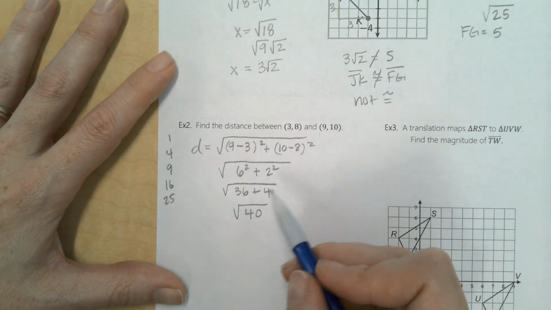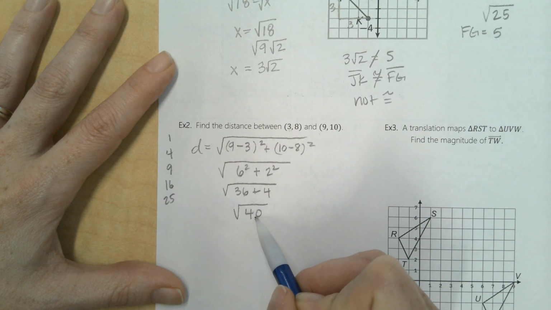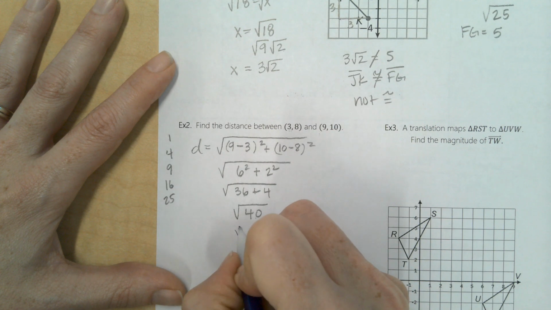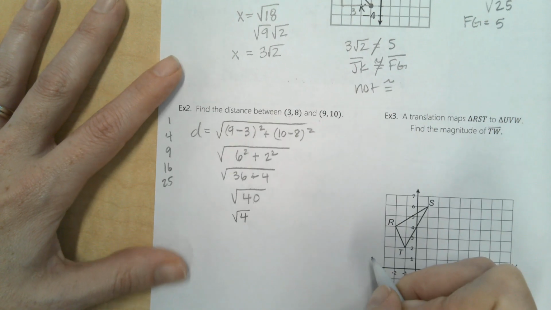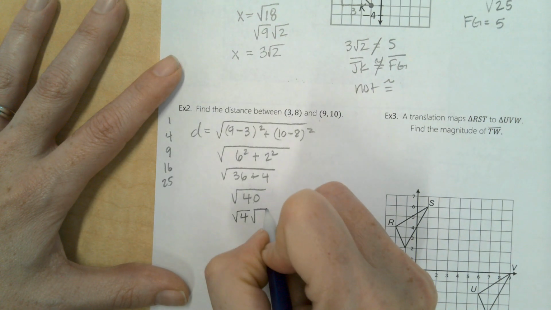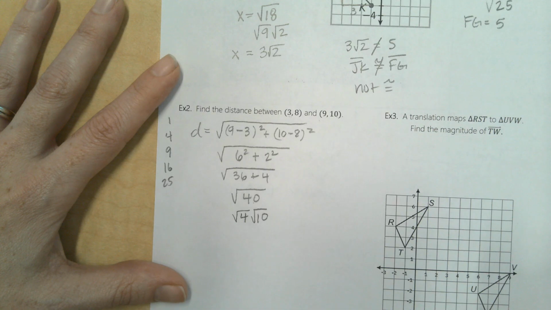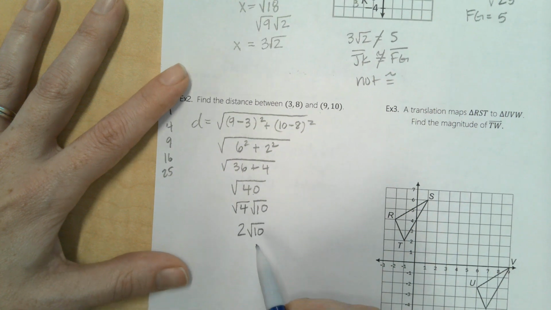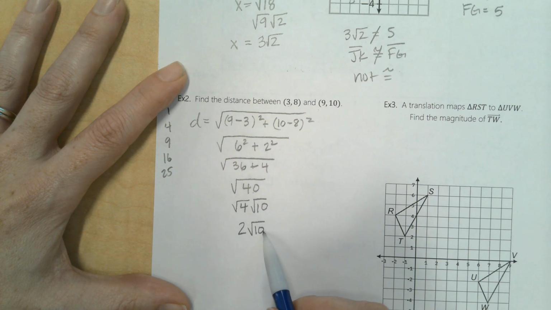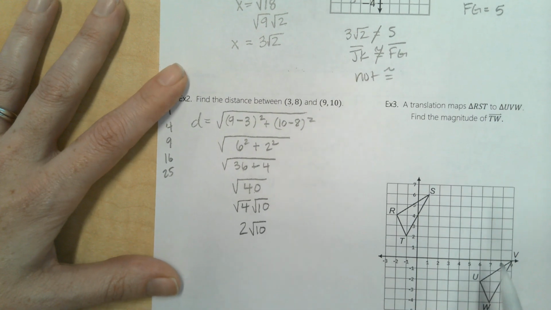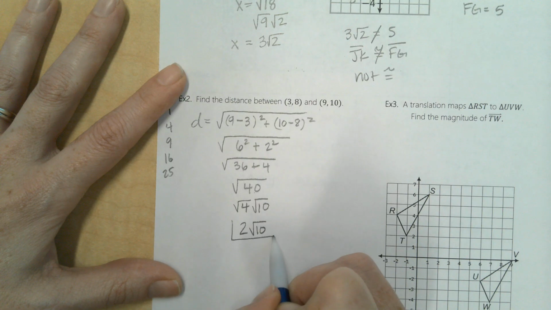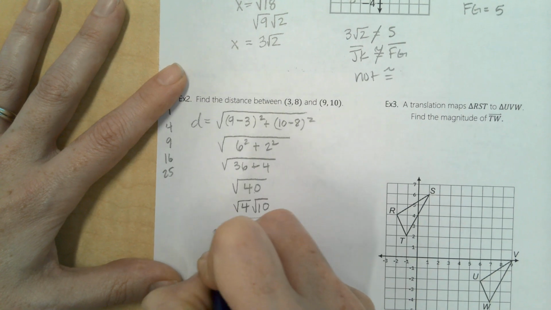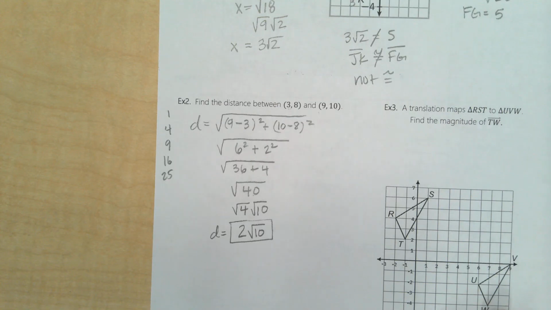Okay, so largest perfect square that goes into 40? 4. So we're going to split it up into square root of 4 times what is 40? 10. So square root of 10. What is the square root of 4? 2. And then root 10. Is there a perfect square that goes into 10? No. So you're done. This is the answer. What questions do you have?